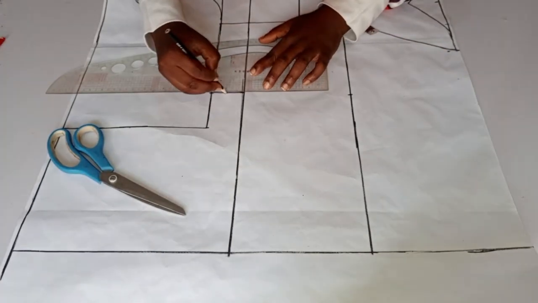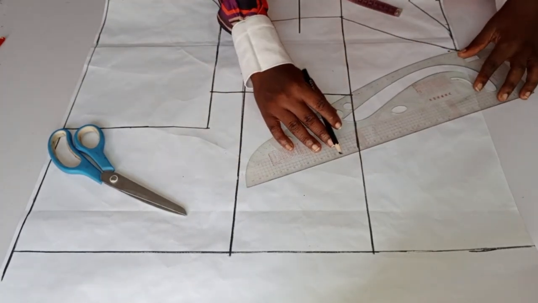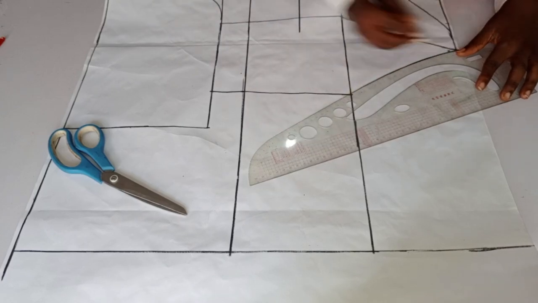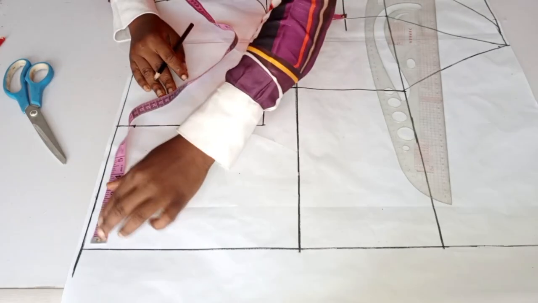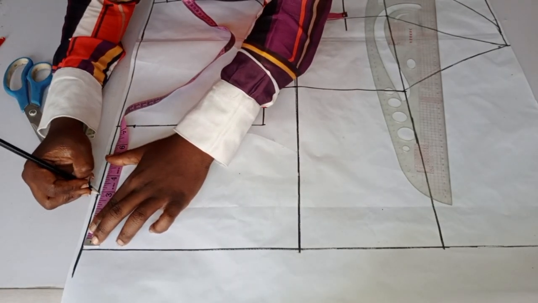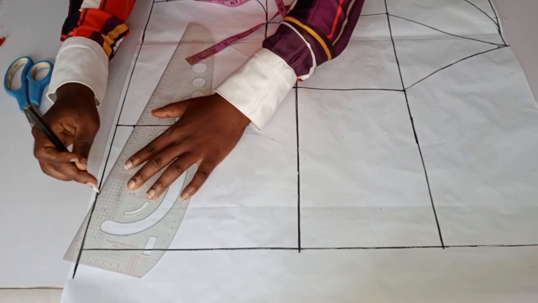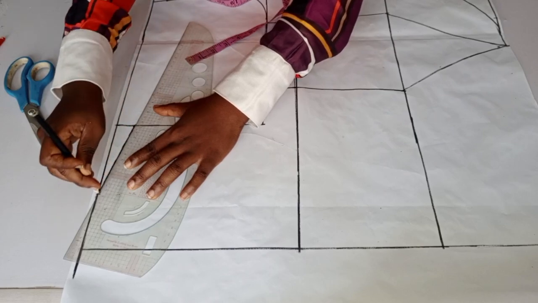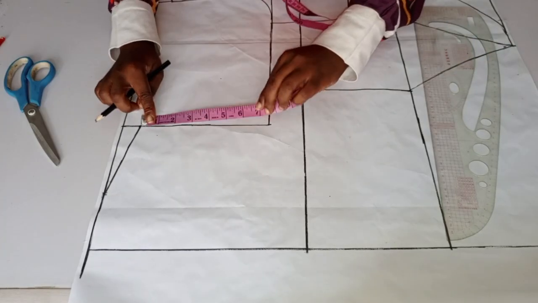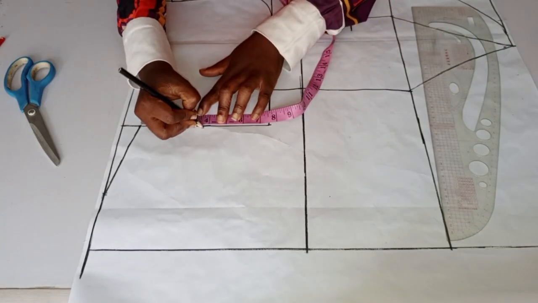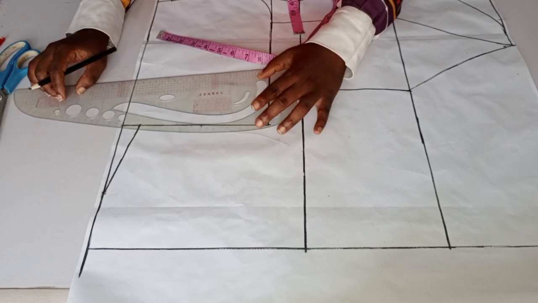I will be shaping the side. To create our shoulder slope, I will be coming down by 1 inch at the armhole length, and I will be making use of 3 inches for the width of the neck, and you connect it this way to create your shoulder slope. To create the armhole for the back aspect, you look for the midpoint. From this point, you look for the midpoint of the armhole and use your French curve to create your armhole this way.